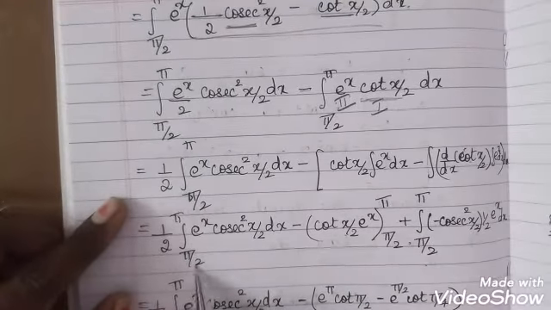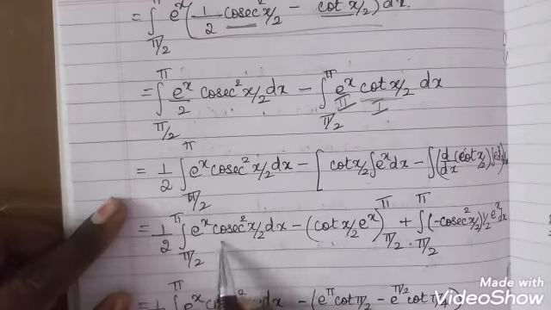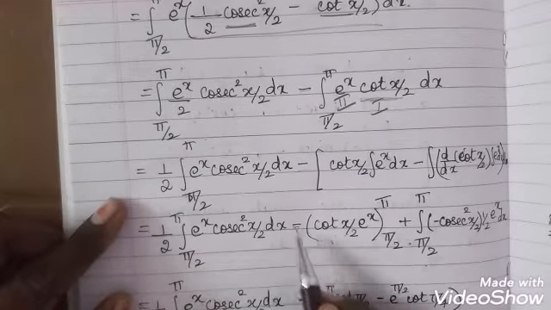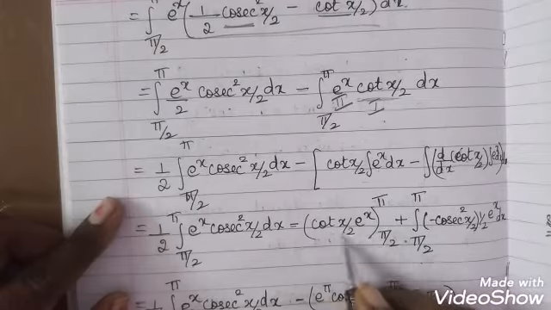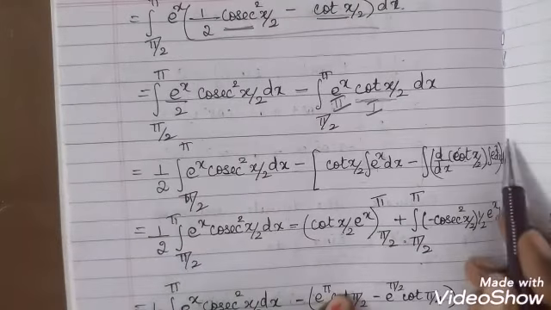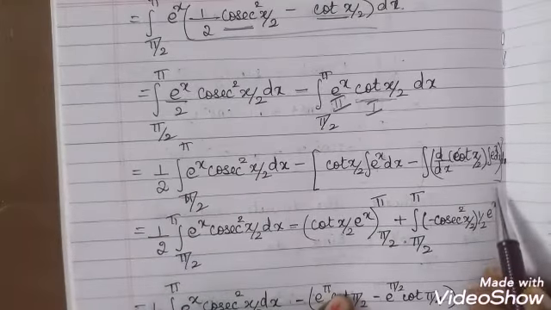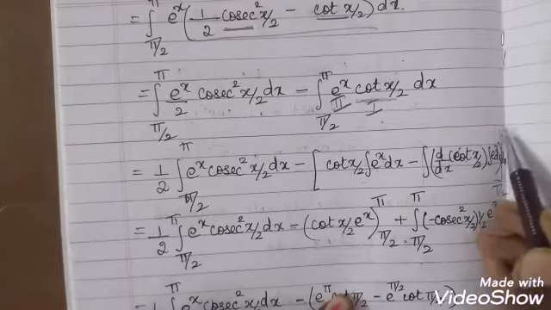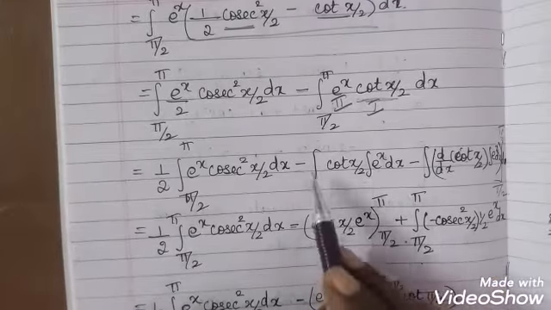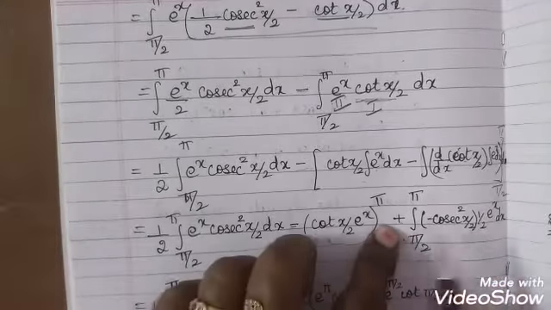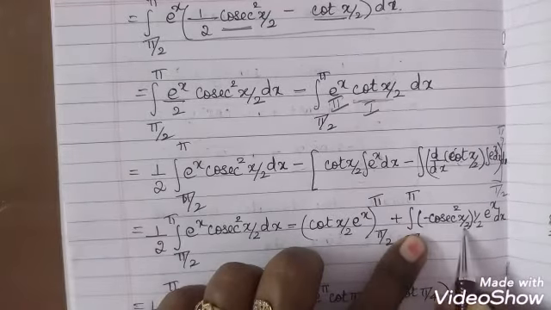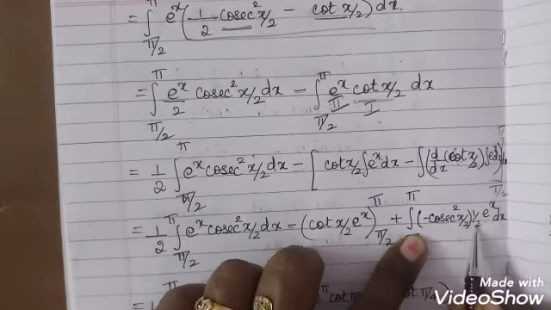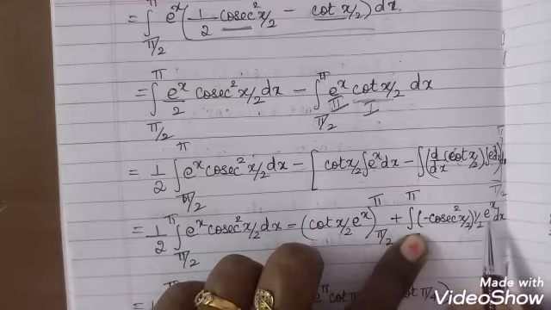So it's 1 by 2 pi by 2 to pi e power x into cosecant squared x by 2 minus, what is integral of e power x? It's nothing but e power x cot x by 2 over the limit, because here if you see, it's actually over the limit pi by 2 to pi. Don't forget to write the limit here, pi by 2 to pi. Minus into minus will give me plus here. Differentiation of cot x is what? Minus cosecant squared x by 2 into 1 by 2. Remember, okay. Integral of e power x is what?